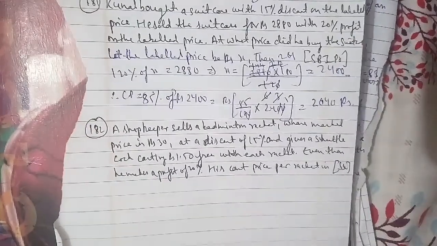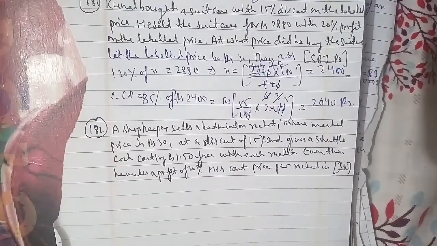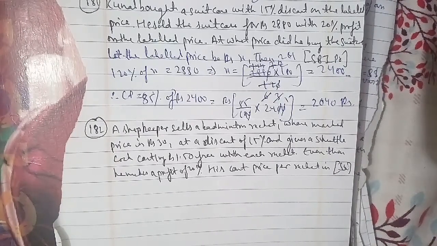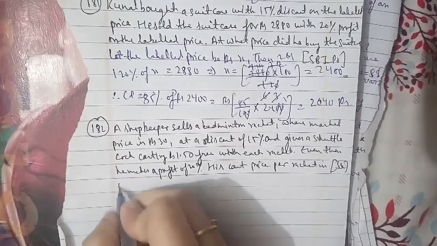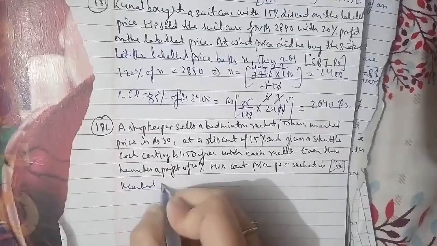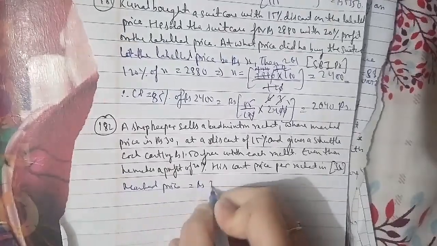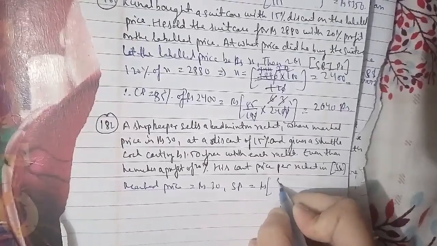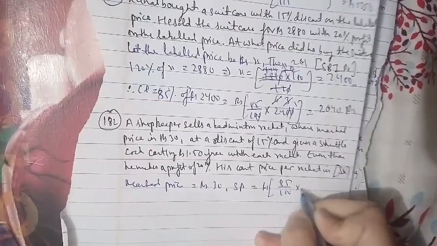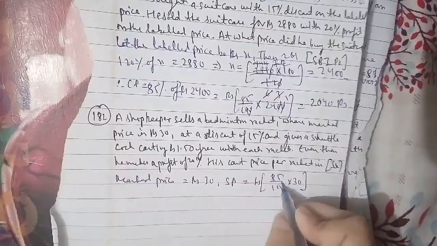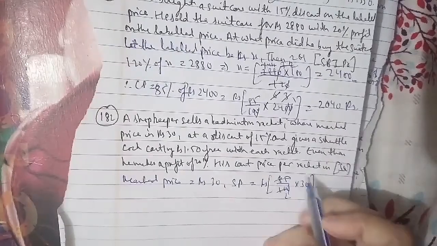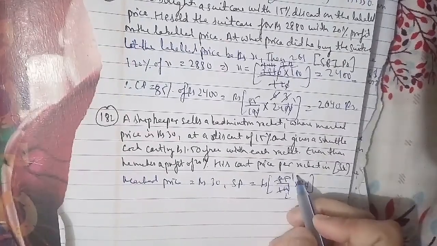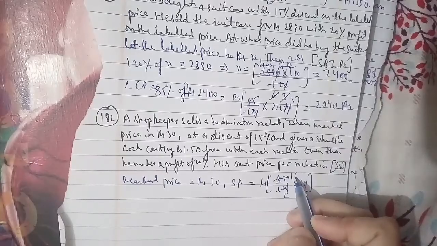So it will be rupees 25.50 minus 1.50, which gives rupees 24. So let cost price be rupees x, then 120% of x equals 24, where x equals 24 into 100 upon 120. This zero is cancelled by this zero, and further cancelled, which gives the answer rupees 20.